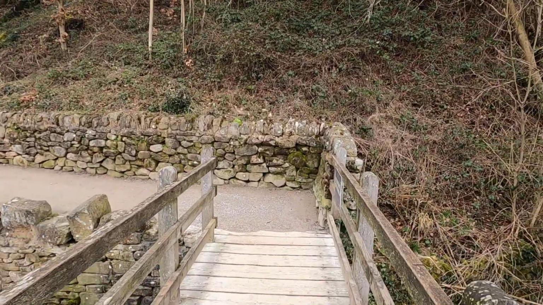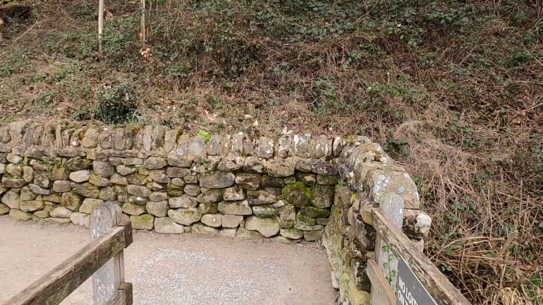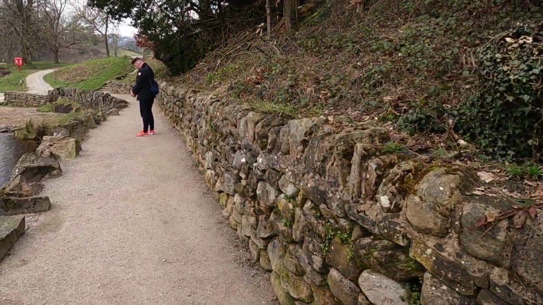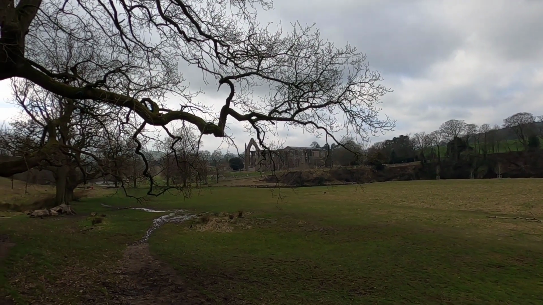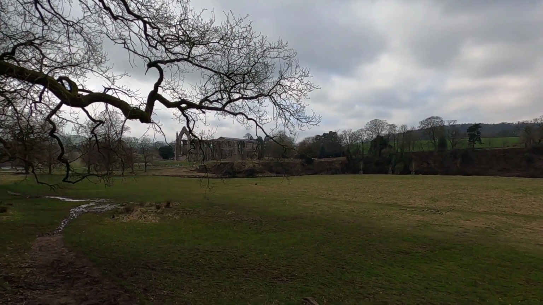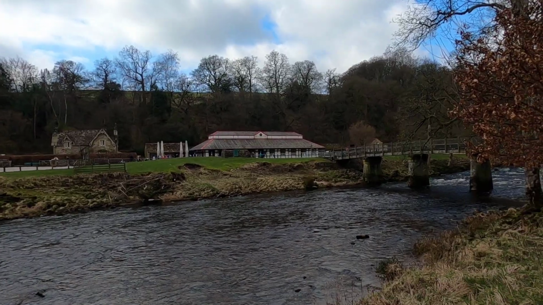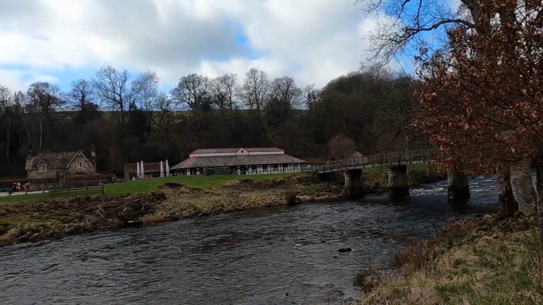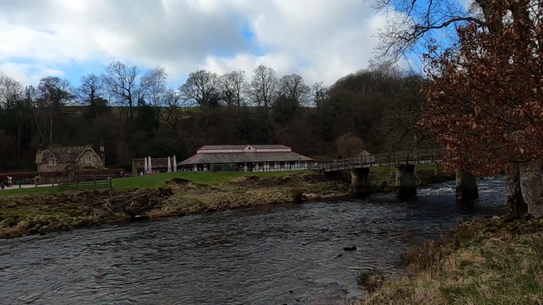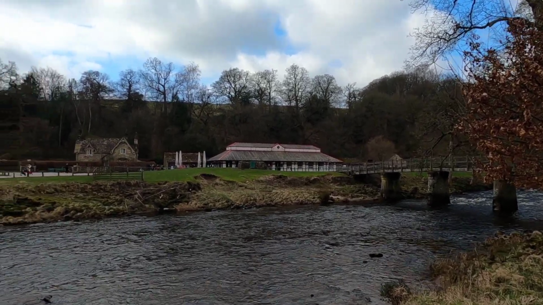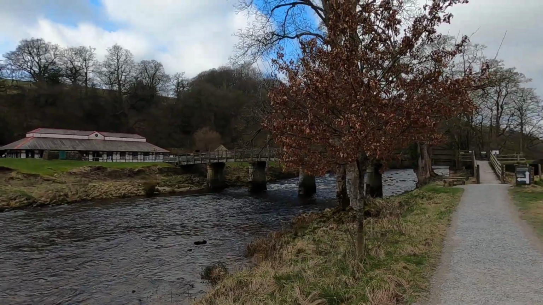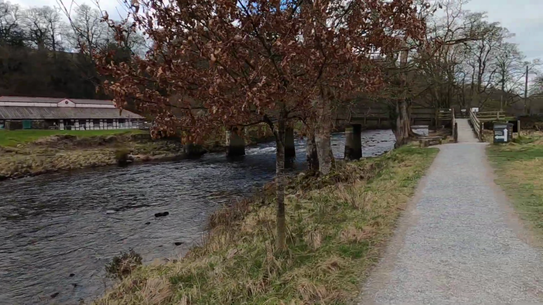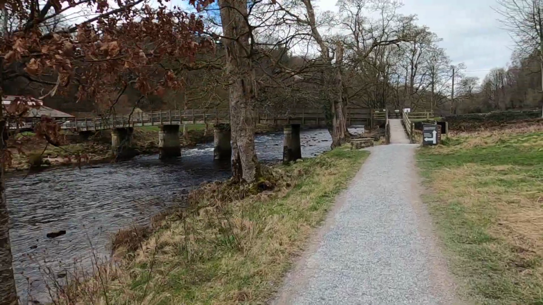Starting to cloud over a bit now, but I'm not bothered. You take what you get. We're approaching now the Cavendish cafe. You can't go inside now, but you can take orders outside. It's about a mile from Bolton Abbey. It's a lovely little walk aside of the river. So we're just going to go there now and have a drink.